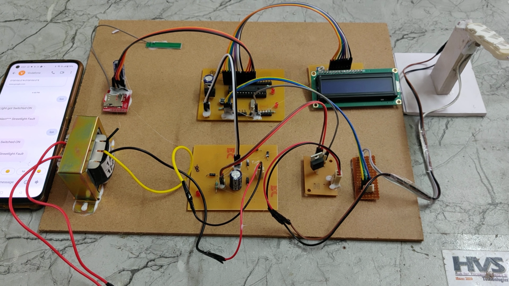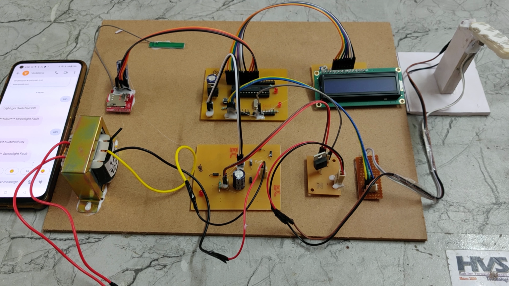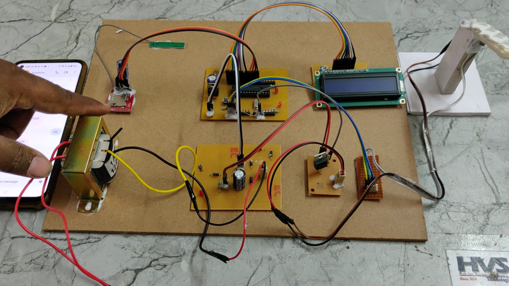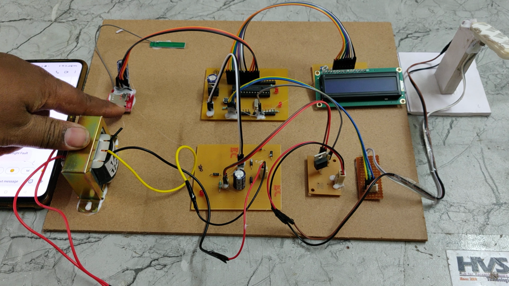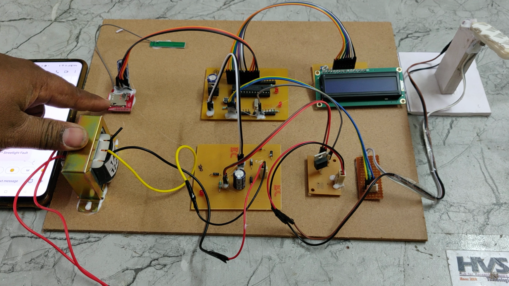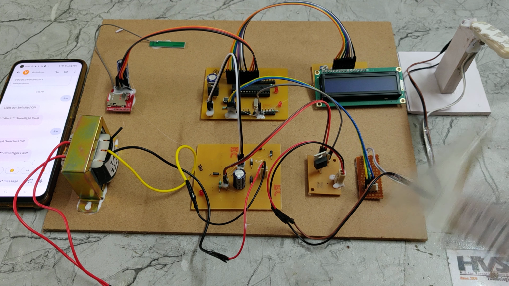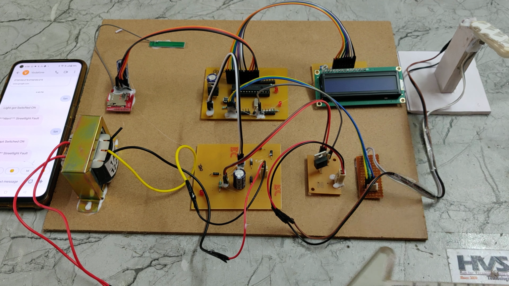Welcome to the project demonstration of GSM based street light monitoring and controlling along with fault alerting system. Here the main application of this project is we can control this street light by sending SMS from a mobile phone to the system. The system consists of the GSM module, in which we inserted the SIM card here, and once we send the message to turn on the light, the system will turn on the light, and we can turn off the light from the SMS only. It's on and off through SMS controlling.